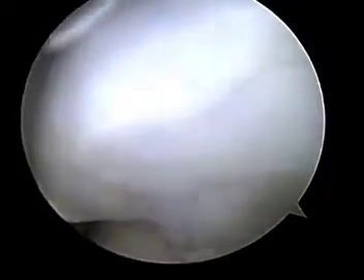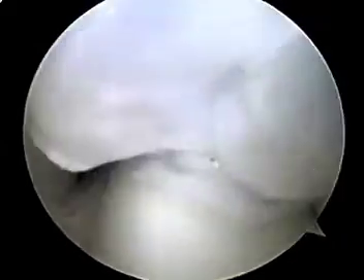A 30 degrees arthroscope was inserted from an anterolateral portal. Soft tissues around the talus were removed with a shaver through a medial portal. Then the lateral aspects of the subtalar joint and the calcaneofibular ligament were visualized.